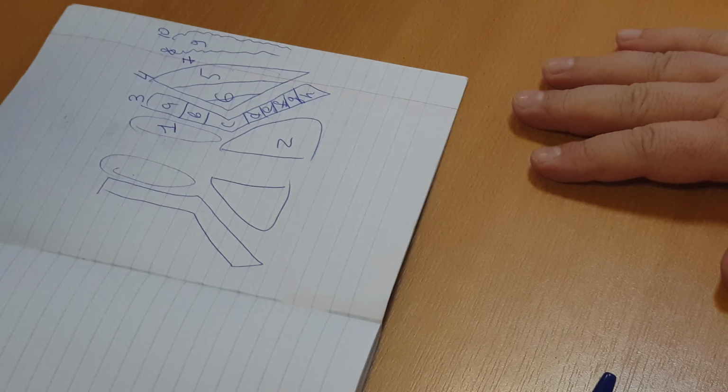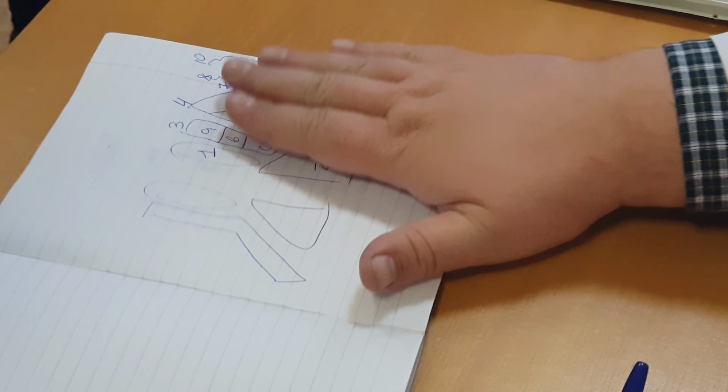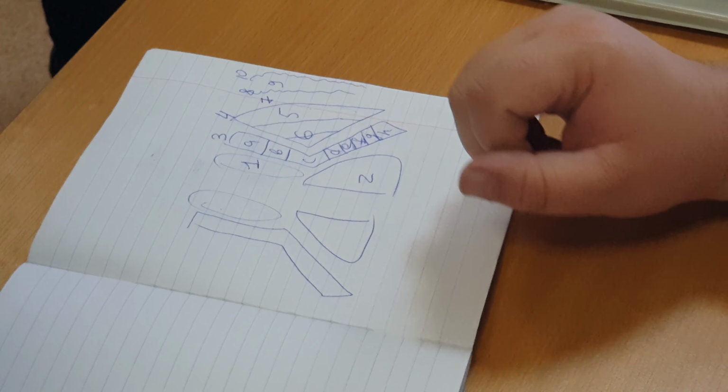That is all. This diagram you need to draw next time. It is present in your manual.